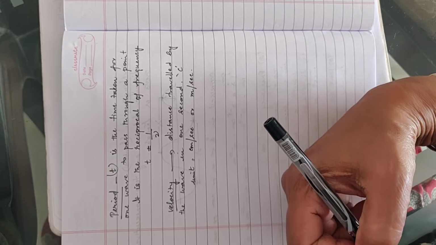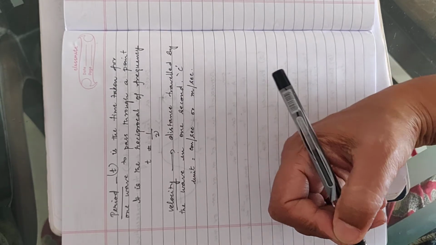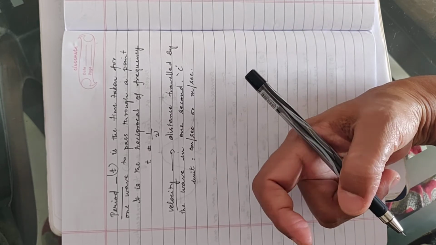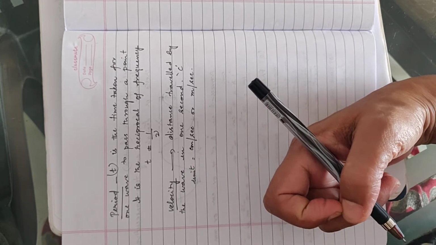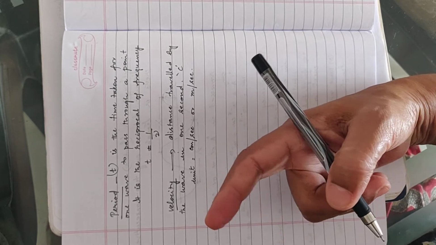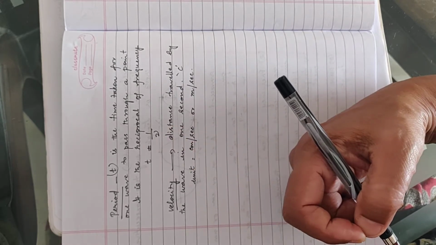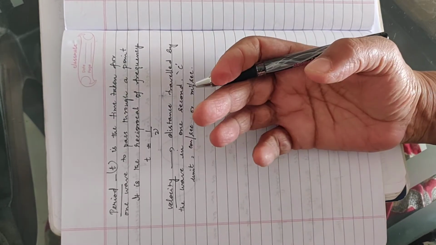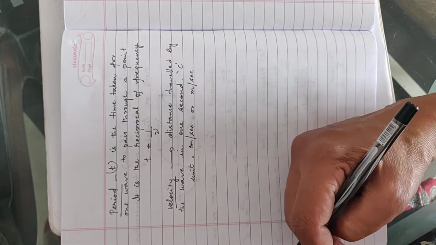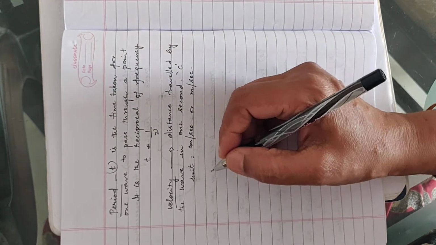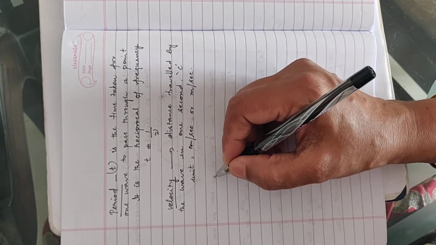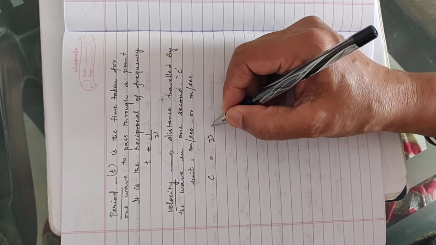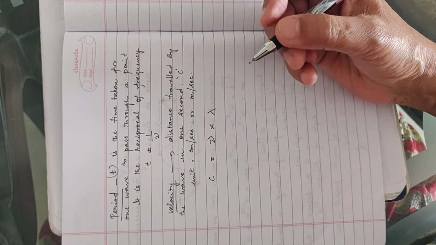Now, what is the relationship connecting velocity, wavelength, and frequency of a wave? Frequency is nothing but the number of waves passing through a point per second. And wavelength is the length of each wave. So the product of frequency and wavelength should be equal to velocity. So velocity, that is c, is the product of nu and wavelength.